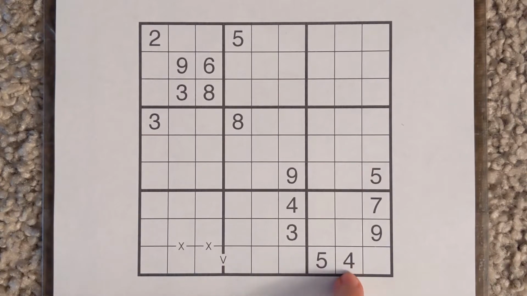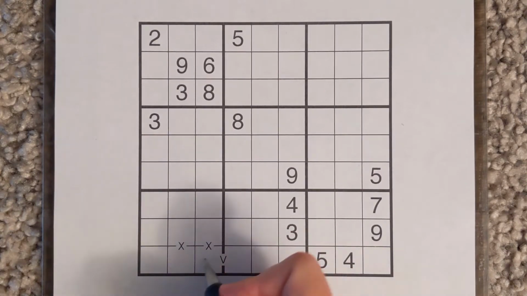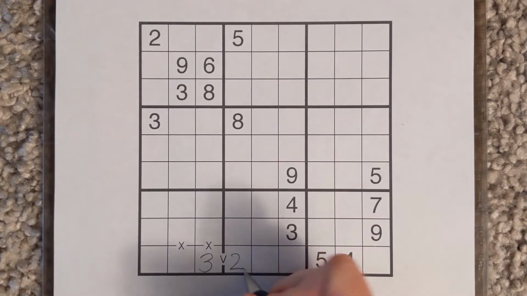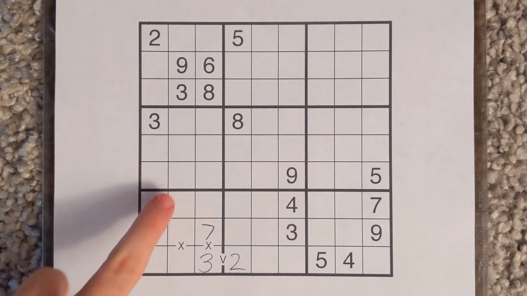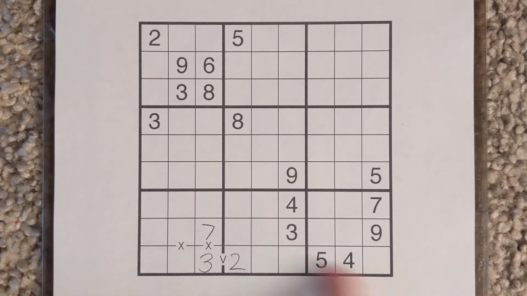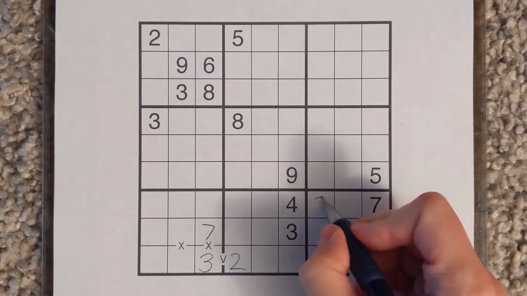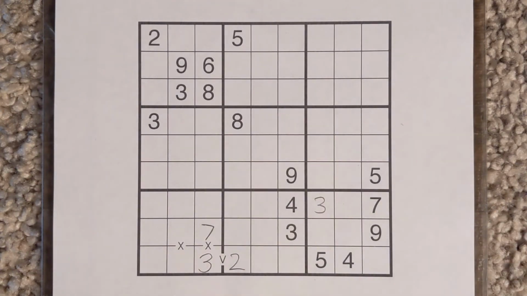This V clue is in a row with a 4, so it's going to be a 3 with a 2. There's a 3 right here, so 3 is on the left, 2 is on the right. 3 is now part of an X clue. We've got a 3 that's got to come over to the rightmost box, and it can't be at the 7. We have some more digits to place in here.